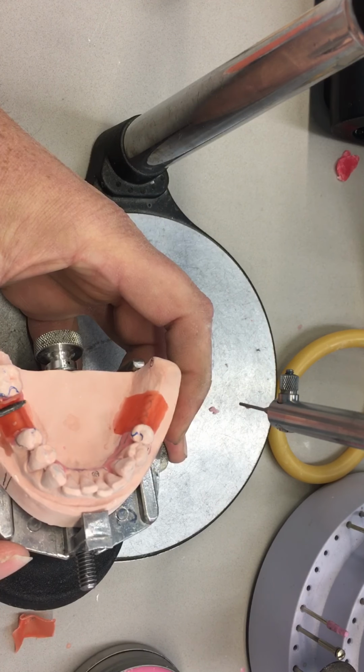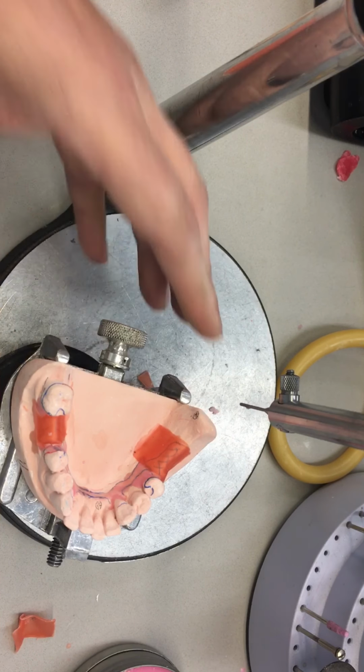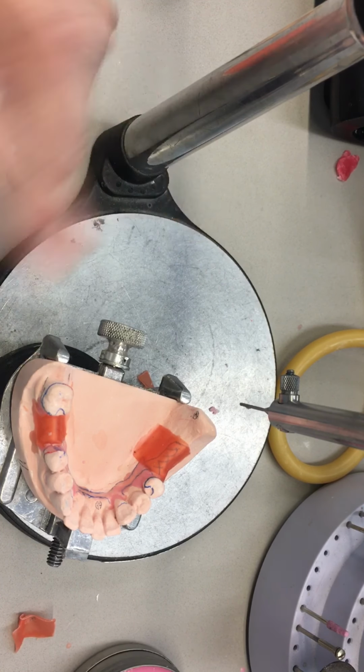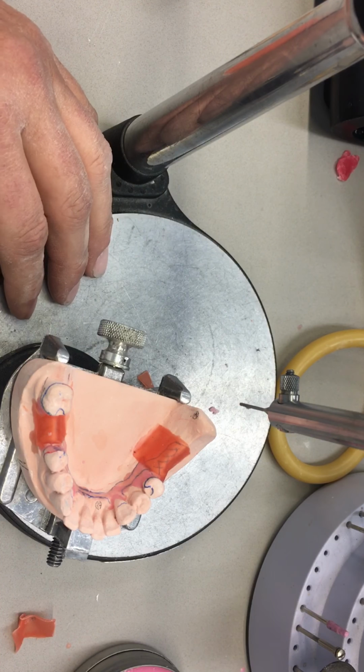Now, I don't even need to have this on the surveyor table at this point. Really, I just need the surveyor table to block out the guide planes. The rest I can do freehand, ledging of my retentive and reciprocal arms.